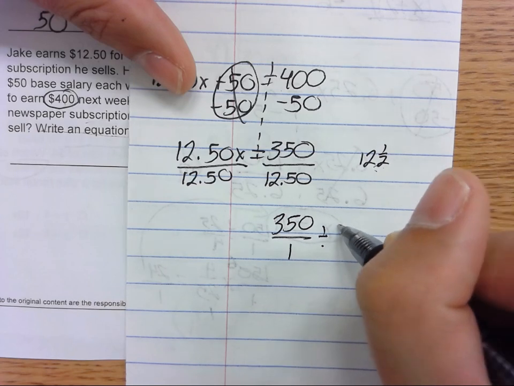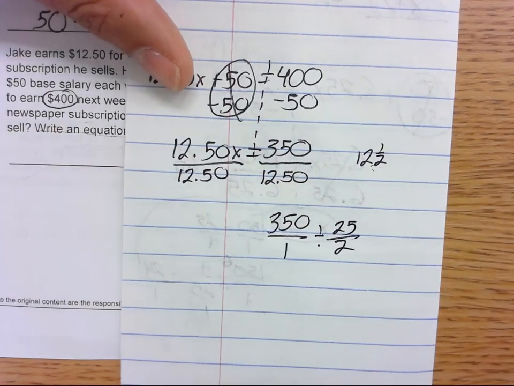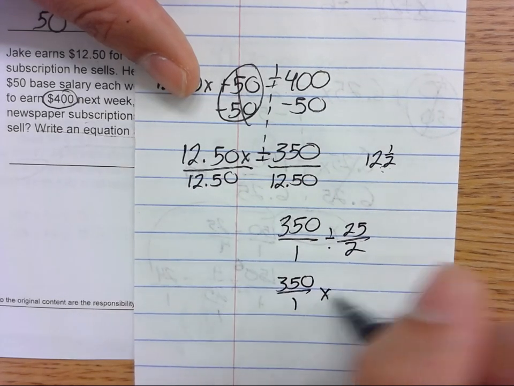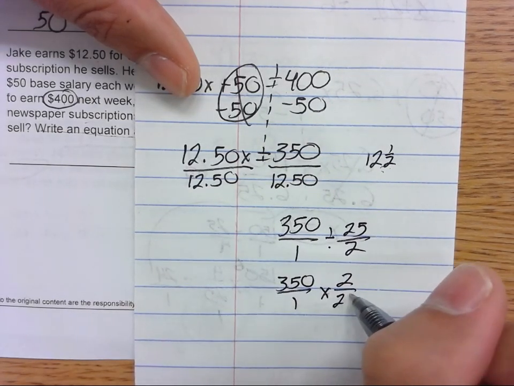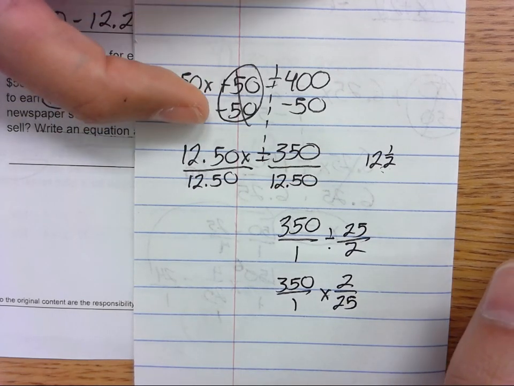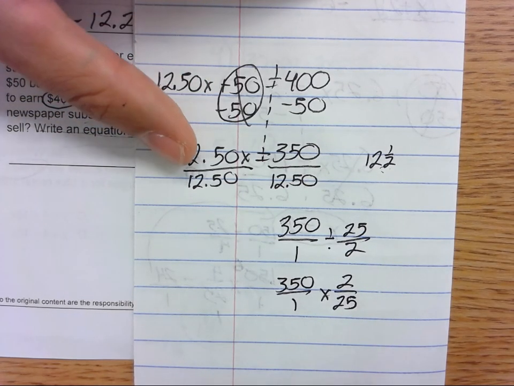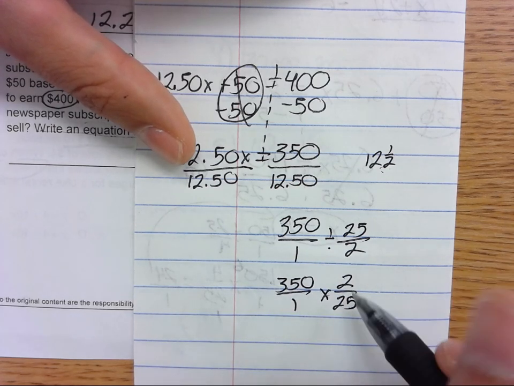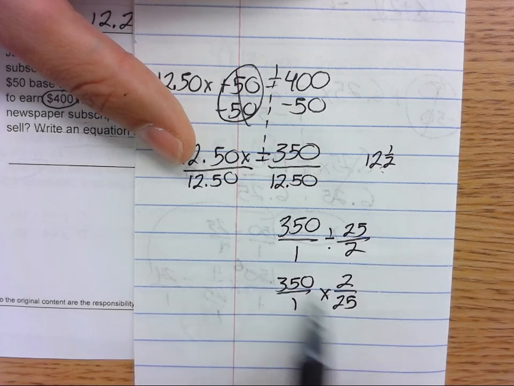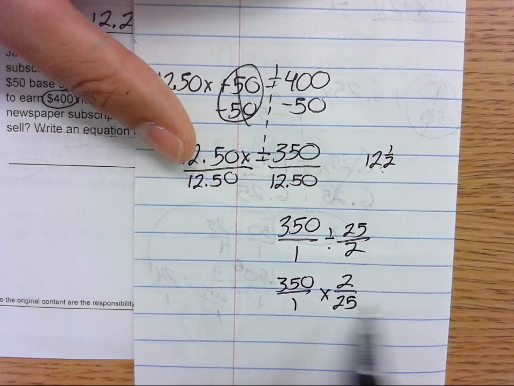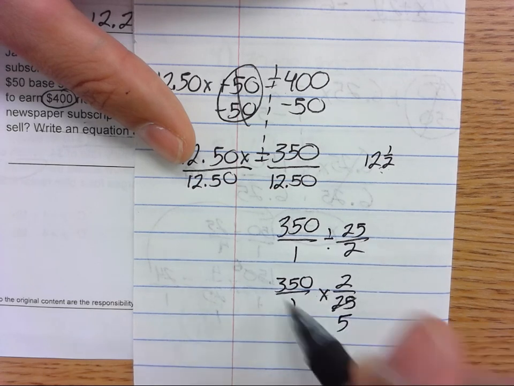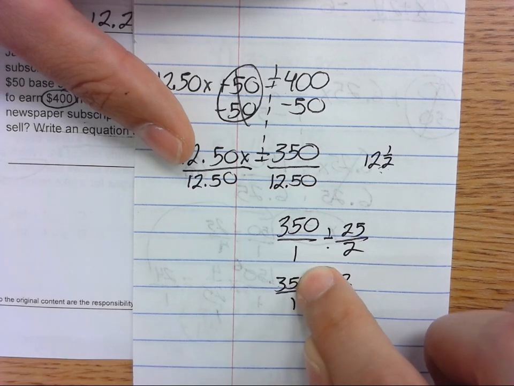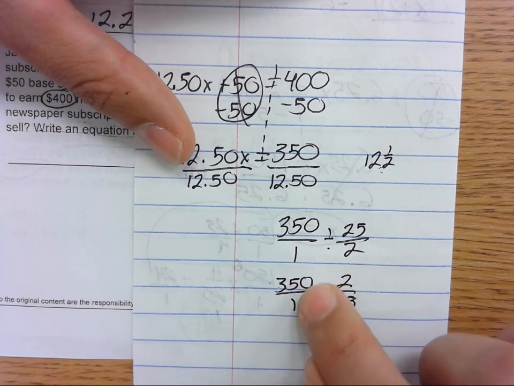divided by 25 over 2. We don't divide fractions. We have to multiply by the reciprocal. 25 goes into 350, and you could do that multiplication, or we could divide a couple here. We can cross simplify now. So divide 25 by 5 and you get 5. Divide 35 by 5, well, 350, but we can cover that up. 35 divided by 5 is 7. Add the 0 back in.